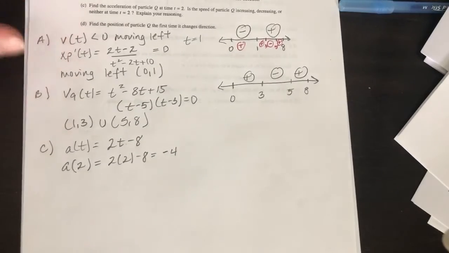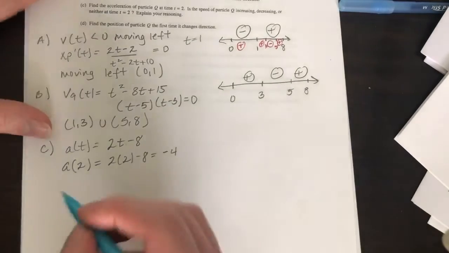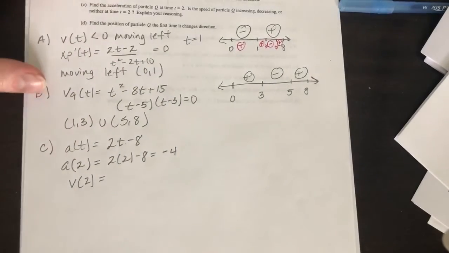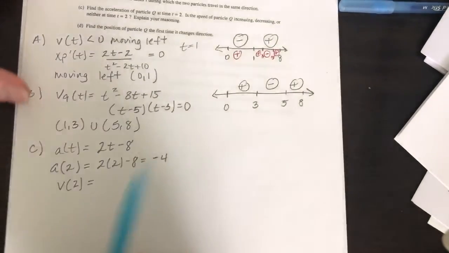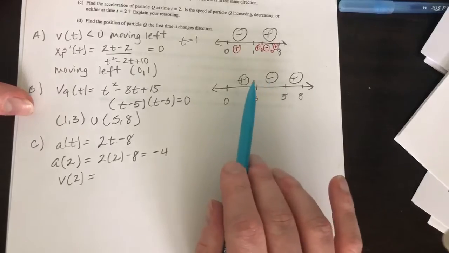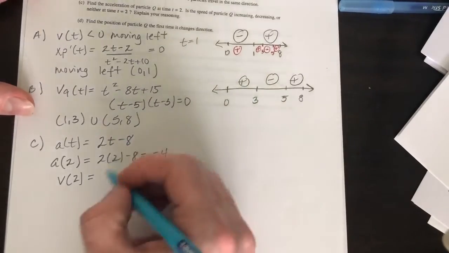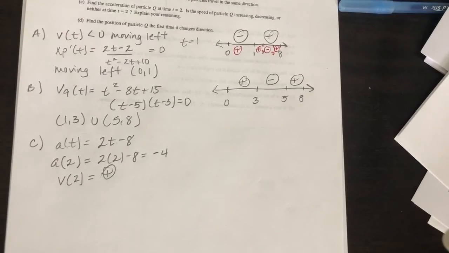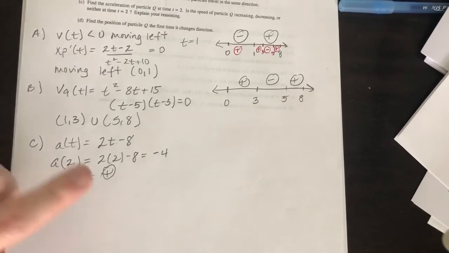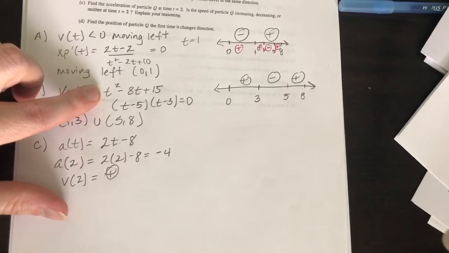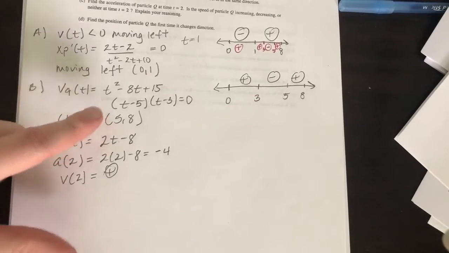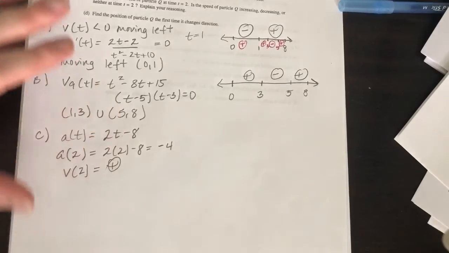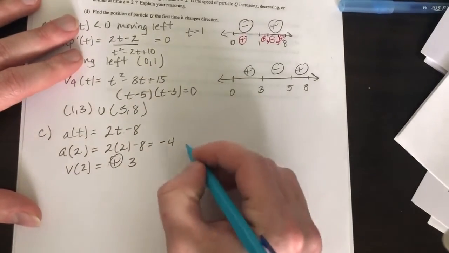Now, it asks, is speed increasing or decreasing? So remember, we look at the velocity also. v of 2 for particle Q is this number line down here, and it's positive. If you want to get an actual value, 2 minus 5 is negative 3, times the negative 1, so it should be a positive 3.